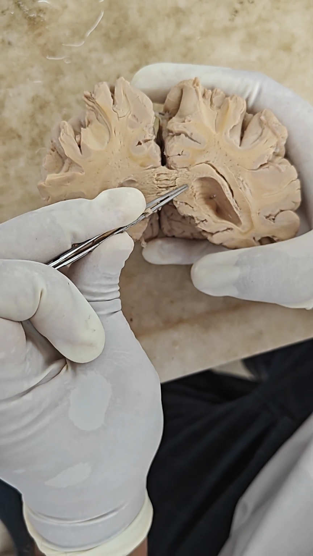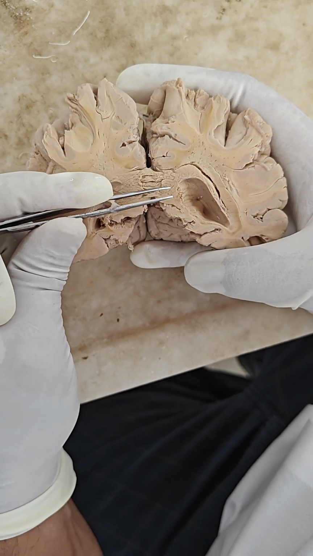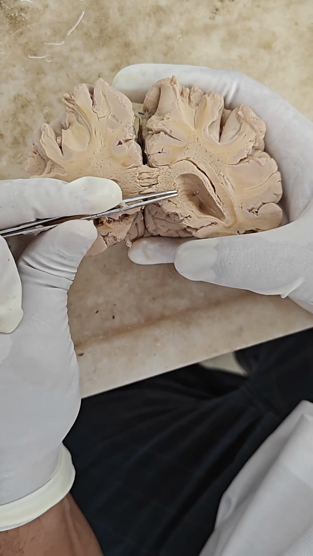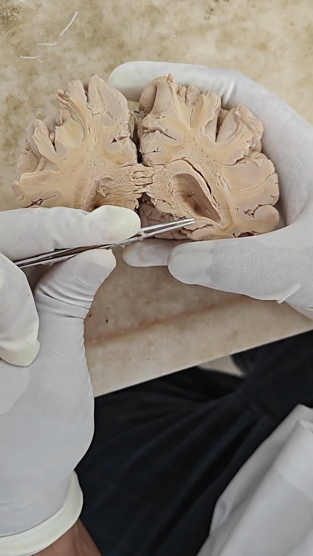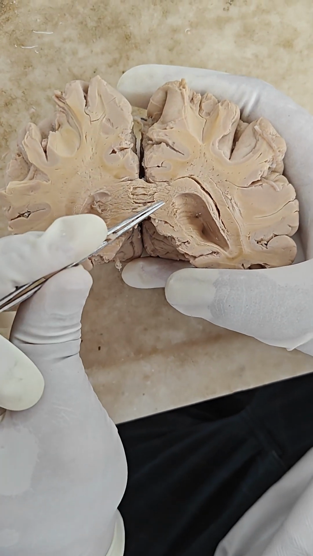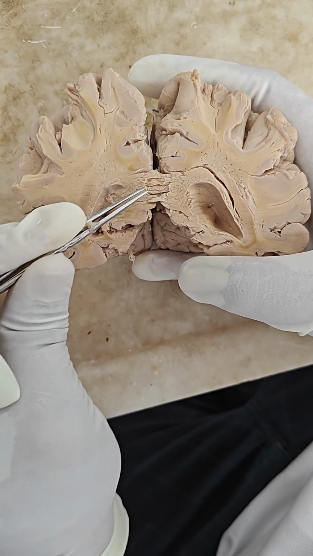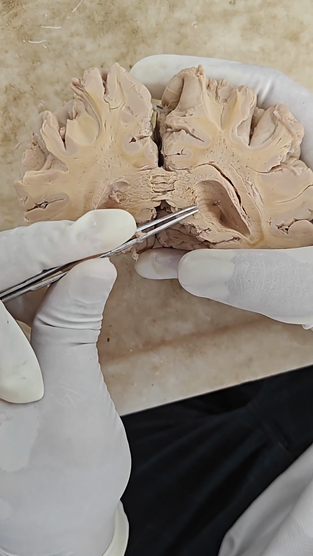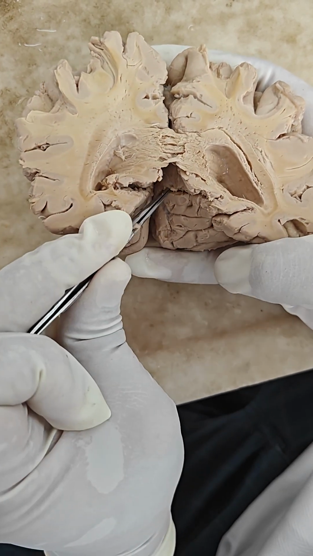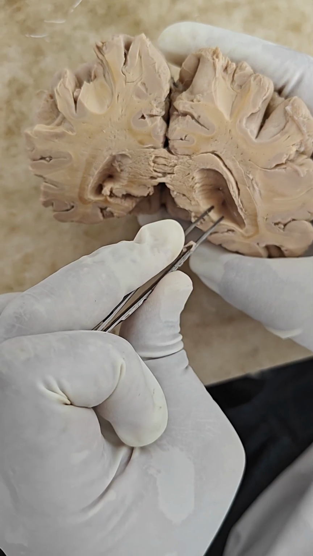The medial wall and floor are formed by the fibers continuing from the splenium. It is the forceps major, and below there is the calcarine sulcus. There is an elevated area called the calcar avis.